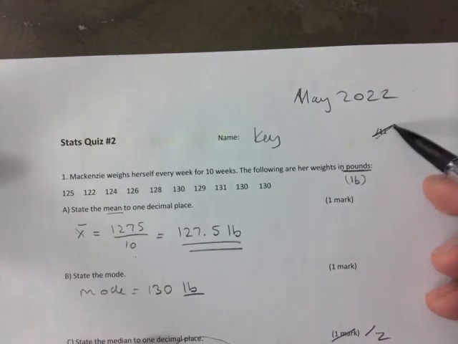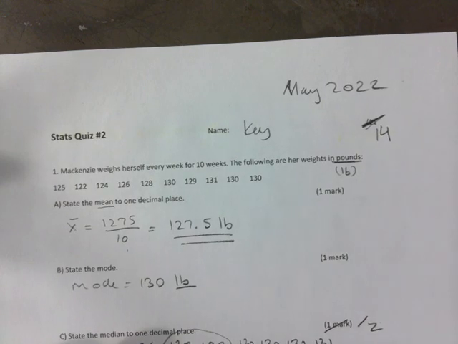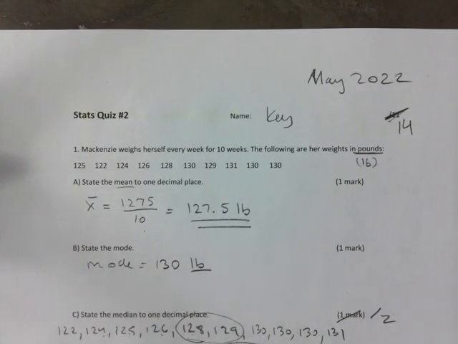Okay, 7 and 7 is 14. So change that out of 11, make that out of 14. Name and last name, pass it forward.